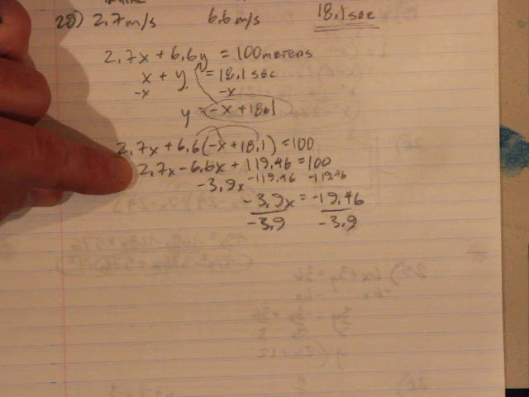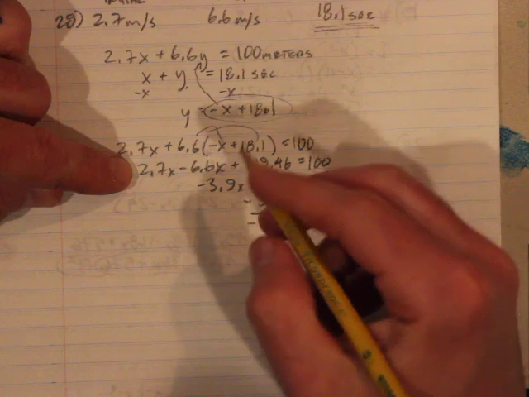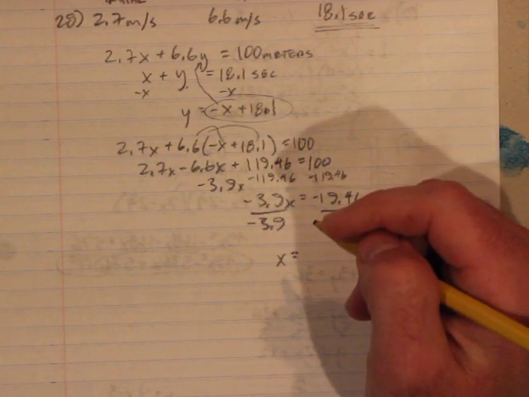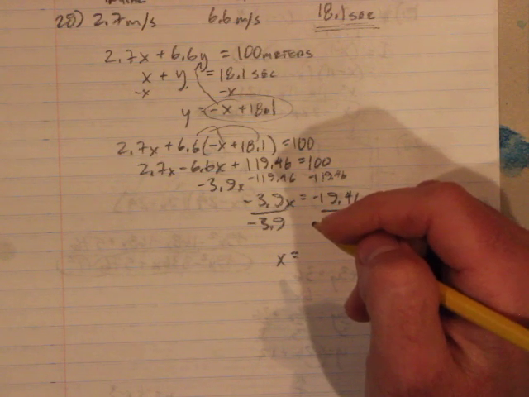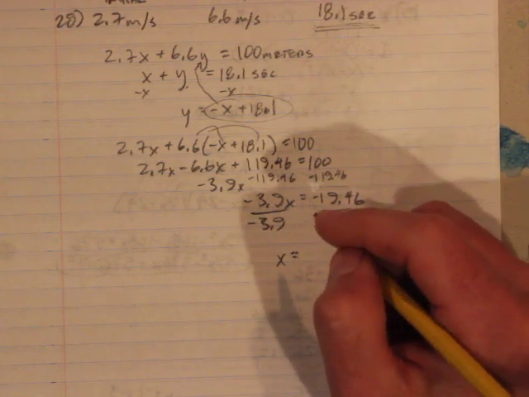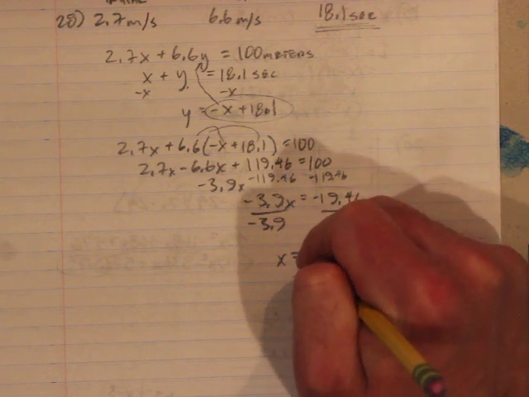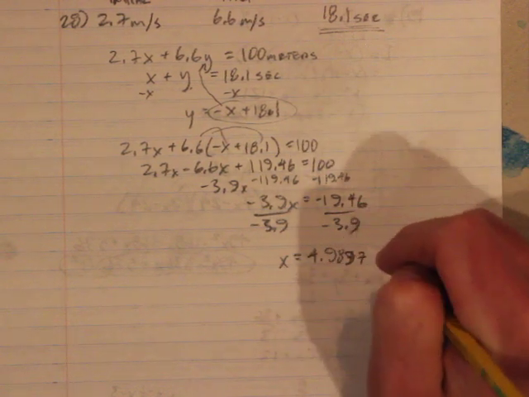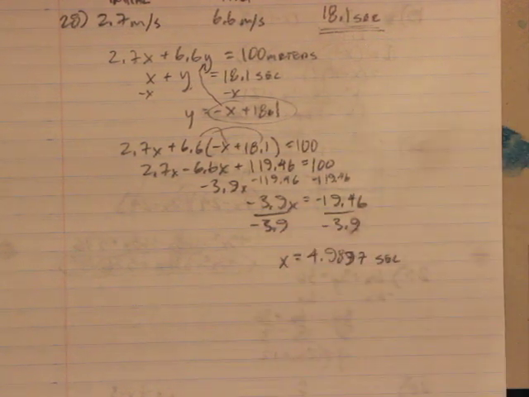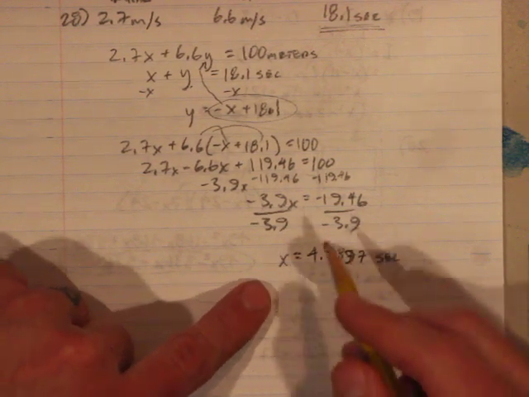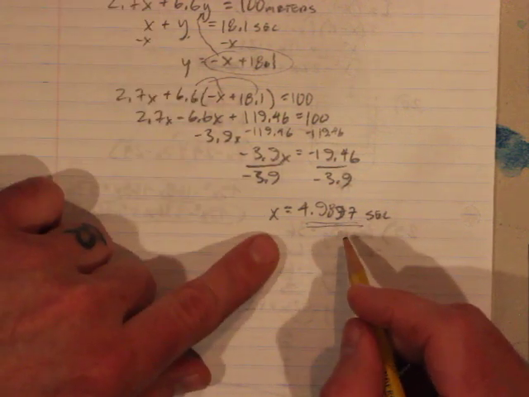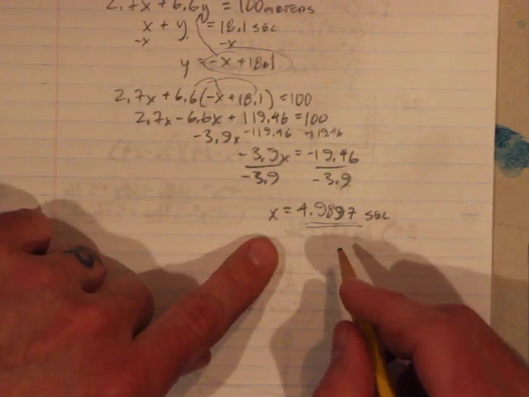So I've got 19.46 divided by 3.9. And that gives me x equals, it says round to the nearest tenth of a meter, but that gives me 4.987 seconds. So now I just plug this into, I multiply my number of seconds with the meters per second, and that should give me the answer that I'm looking for.